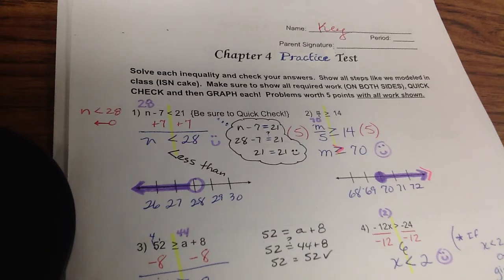On both sides, we always do the inverse operation on both sides. We're going to quick check just to check the answers, and then we'll graph once we believe we know for sure what the variable equals or is for the inequality. The problems are each worth 5 points, so we have to show all the work to get those points.